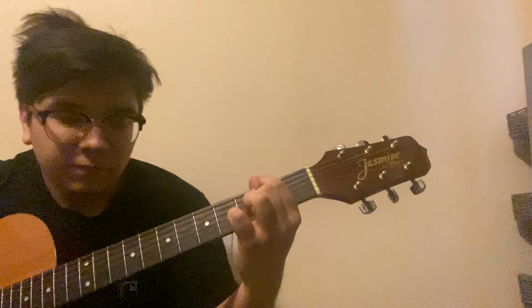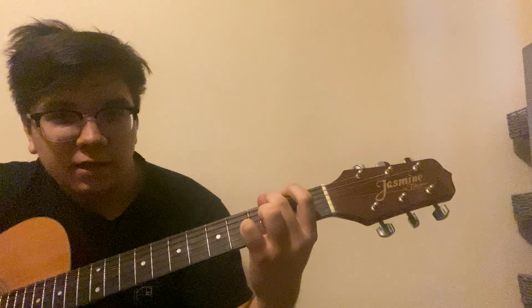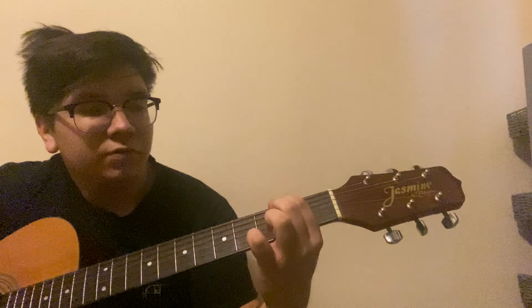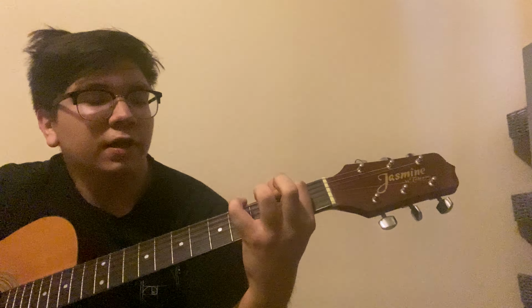So here, this is what it would sound like. I'll be on the second fret of the E and then the second fret of the A. What I'm going to be doing is showing you the difference in the scale and how it changes.